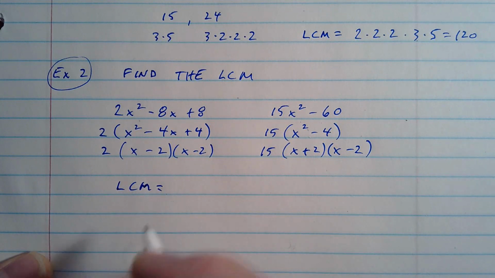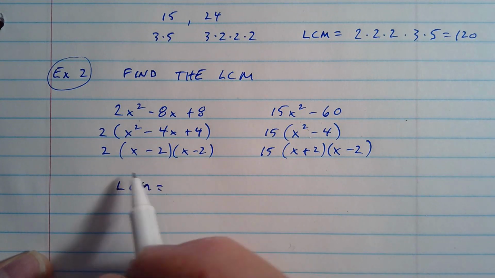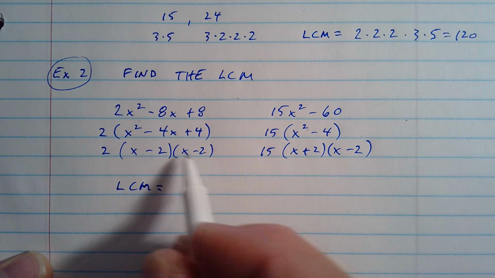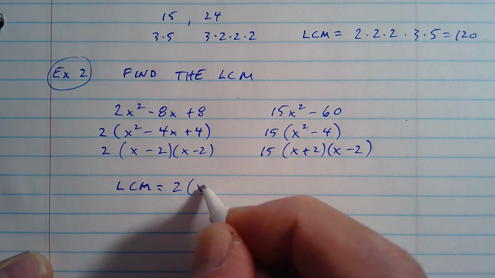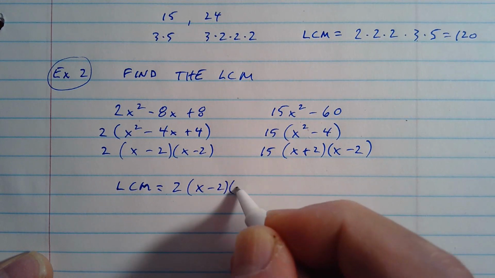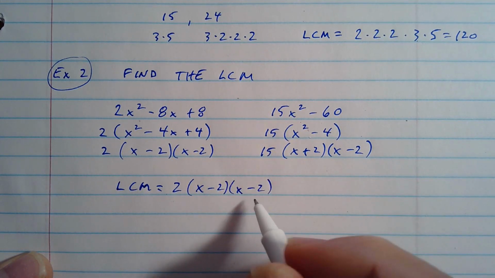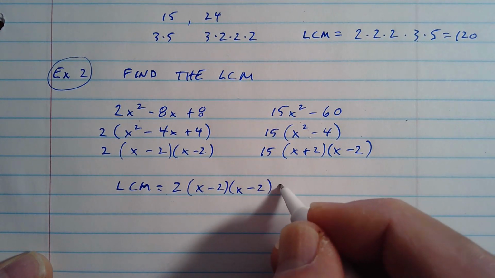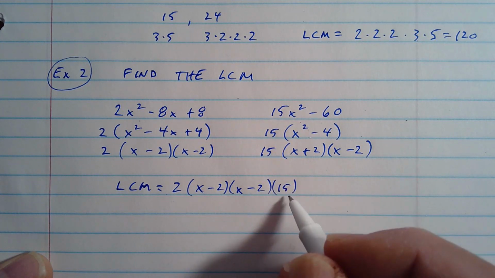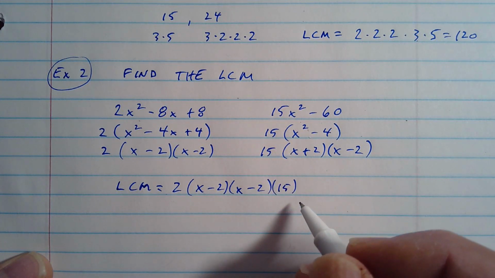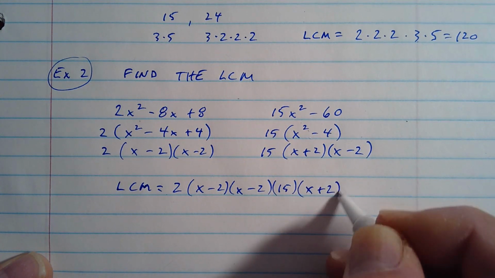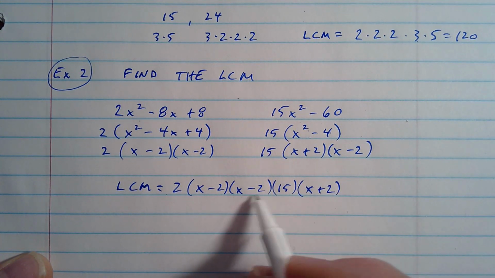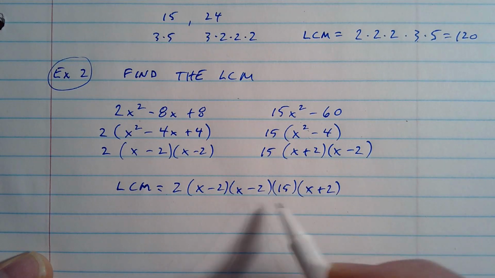that's an M there, not too good. I've got to have all the pieces that I can build either one of these from. So I need a 2, and I'm going to need both of those x minus 2's. That gets me my first one. I need a 15. I'll put that in parentheses to remind me it's getting multiplied in there. And then I'll need an x plus 2, because there isn't one yet. But I already have my x minus 2, so I don't need to repeat that.